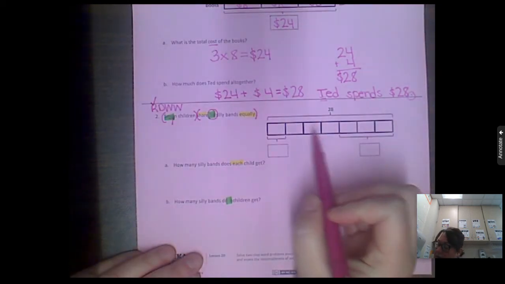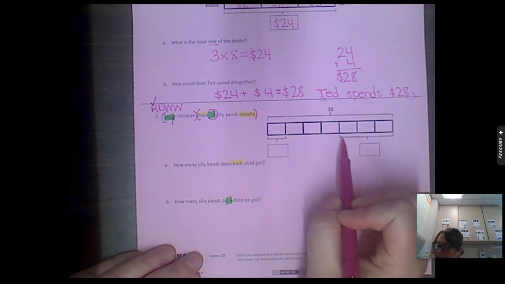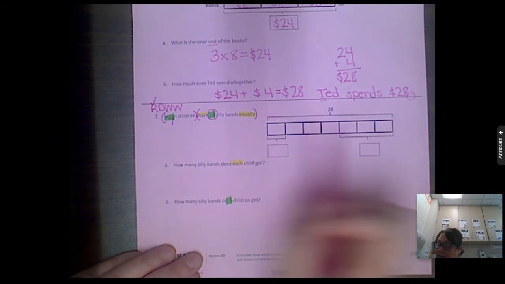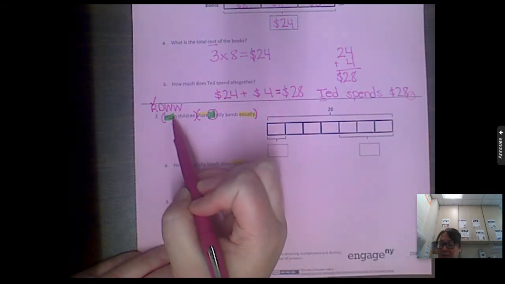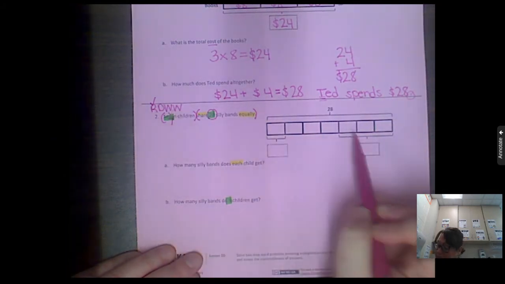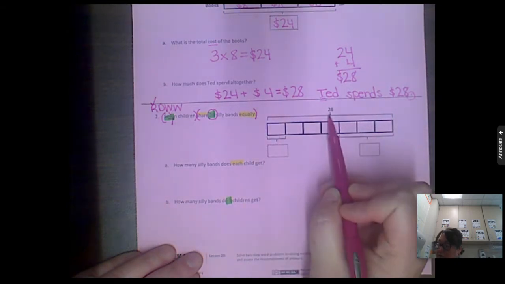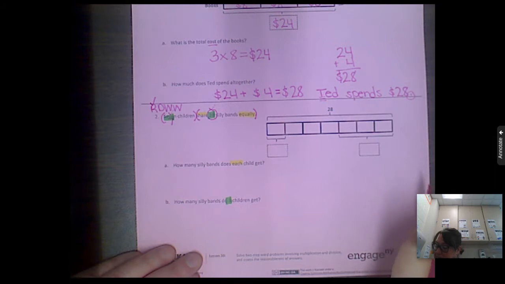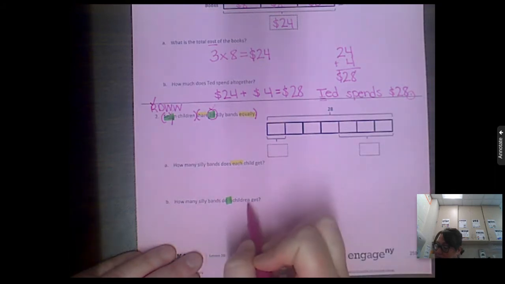Okay, so they already have this tape diagram for us, and they have 1, 2, 3, 4, 5, 6, 7. So that represents the 7 children. So those are accounted for. They already scooped the whole thing and put 28. So the 28 is accounted for. And we want to know how many silly bands do 3 children get.